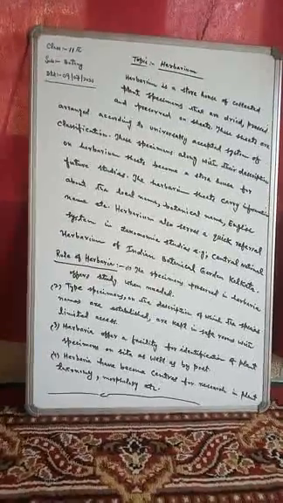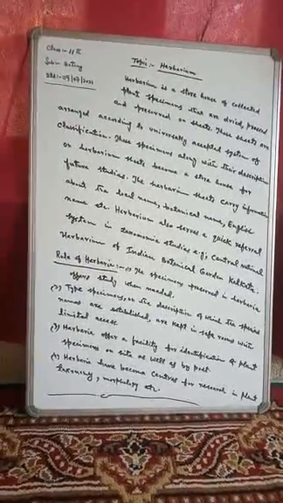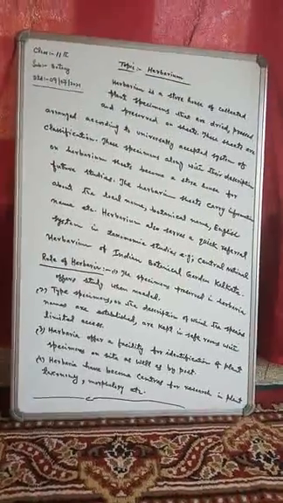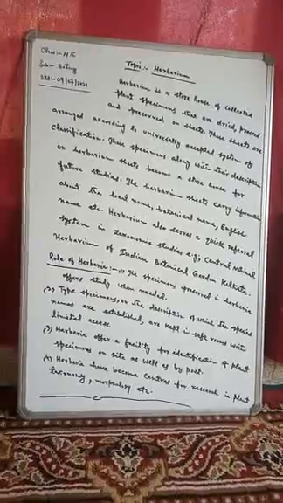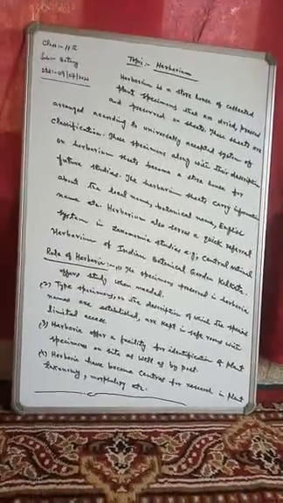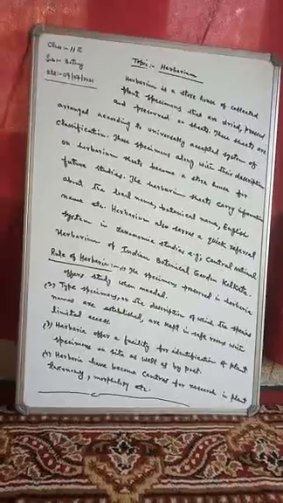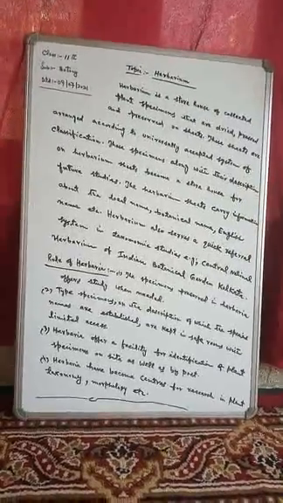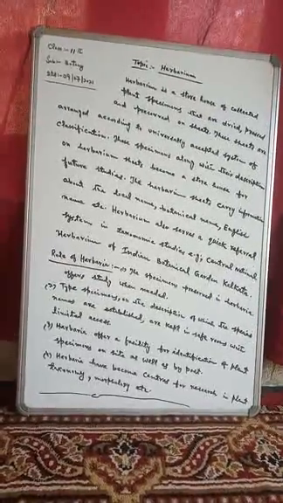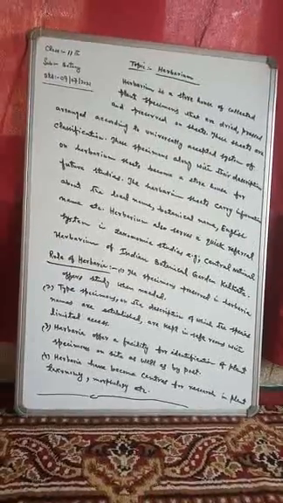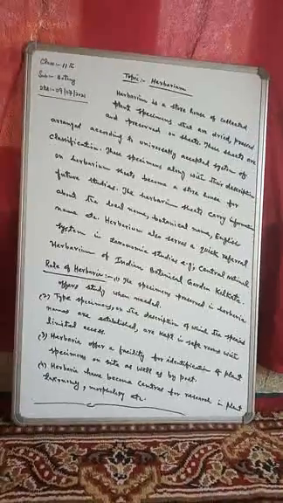The herbarium sheets carry information about the local name of the plant, its botanical name, and its English name, and that is the description of this plant specimen. Herbarium also serves as a quick referral system in taxonomic studies. So for the purpose of taxonomic studies, this helps us, and it is a quick referral system.